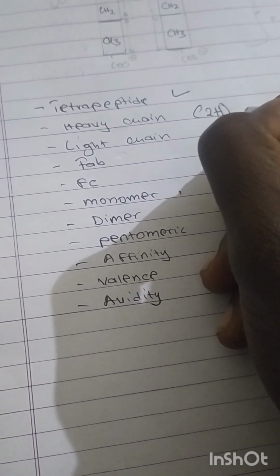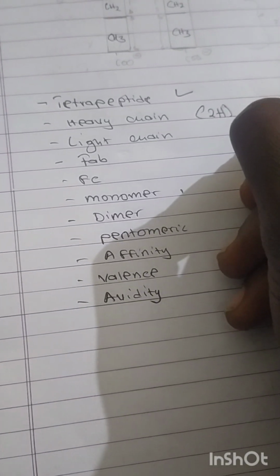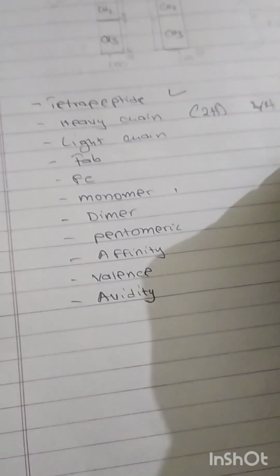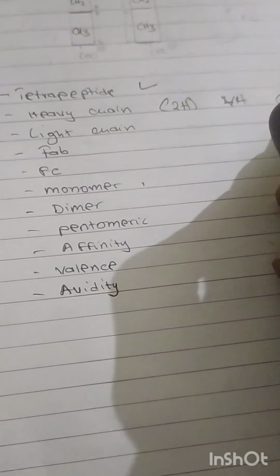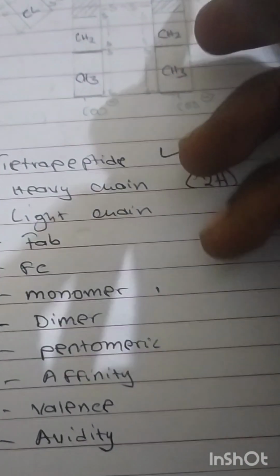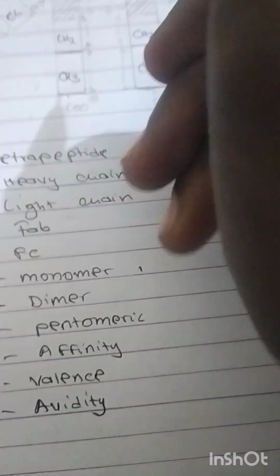The heavy chains consist of a variable region, VH, and constant region, CH. This constant region of the heavy chain may vary, 1, 2, 3, depending on the type of antibody we are talking about. As you can see here, we have constant heavy chain 1, constant heavy chain 2, constant heavy chain 3.